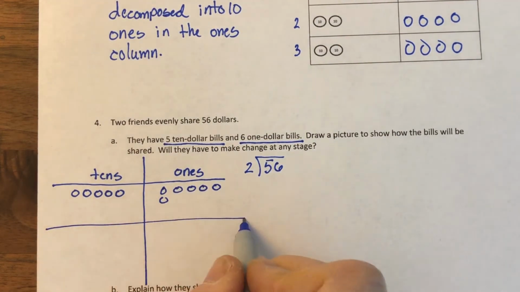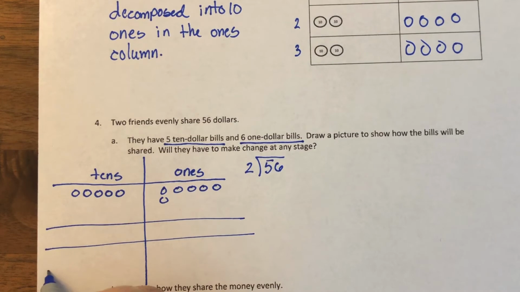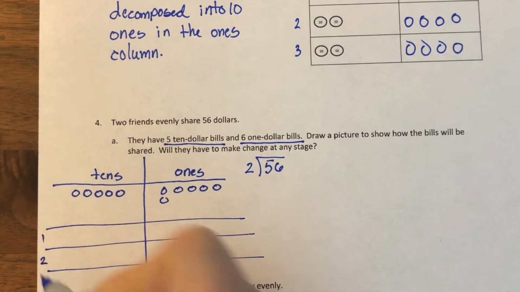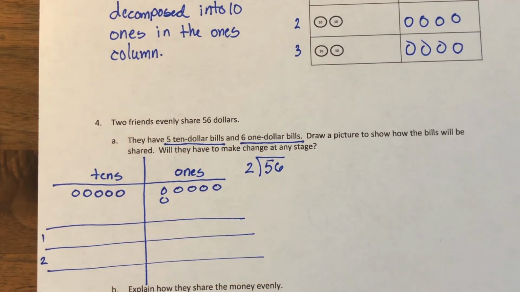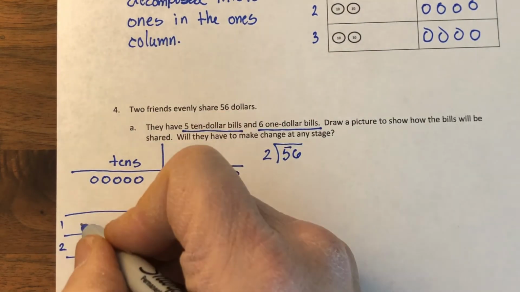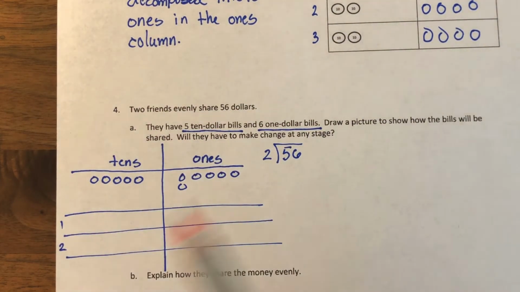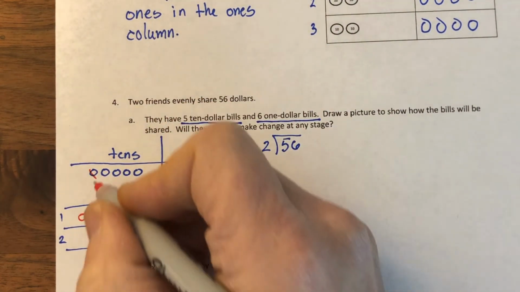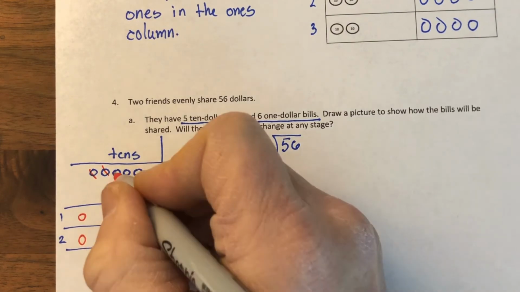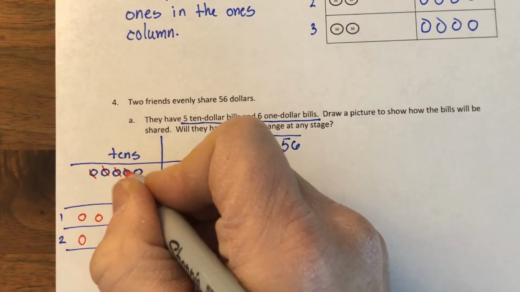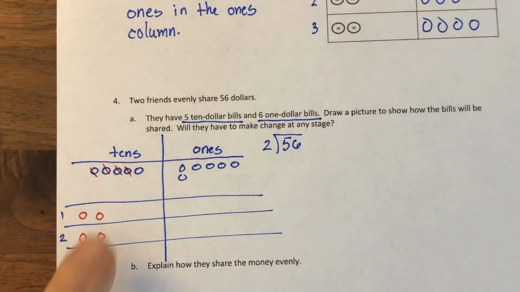So let's make those 2 groups down here. There, 1 group, 2 groups. Okay, so let's do it, just like we've done it every other time. So I'm gonna change colors here. I'll put 1 here, cross out 1. Okay, I'll take one of these again and put it here. Take another one, put it here. I'll take another one and put it here. Oh, now we're left with 110. Okay, so what are we gonna have to do with that 10? Do you remember?